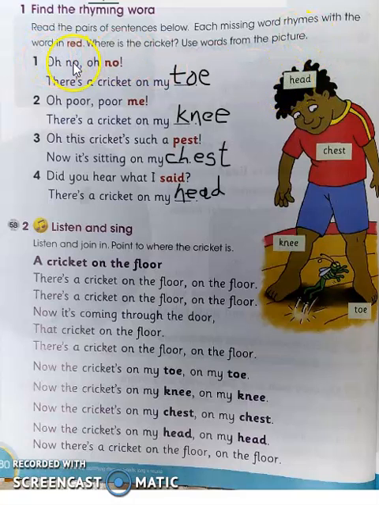Okay. So oh no, there's a cricket on my toe. Oh poor me, there's a cricket on my knee. Oh, this cricket's such a pest. Now it's sitting on my chest. Did you hear what I said? There's a cricket on my head.